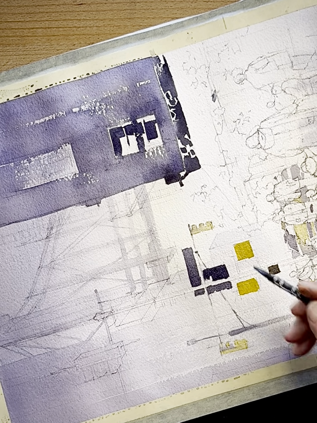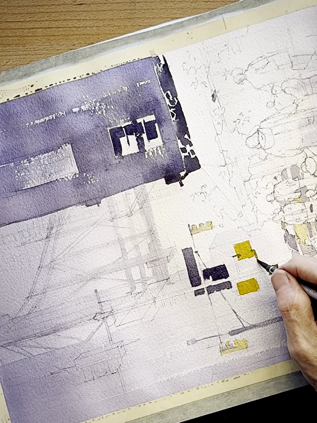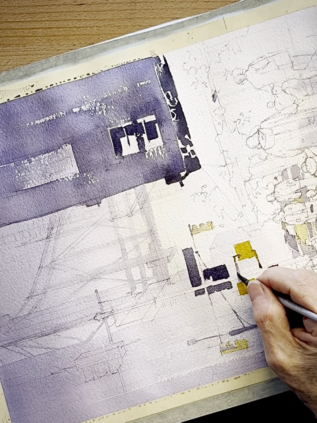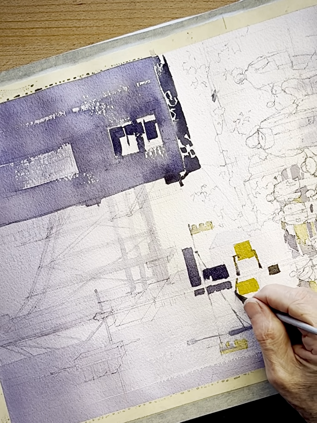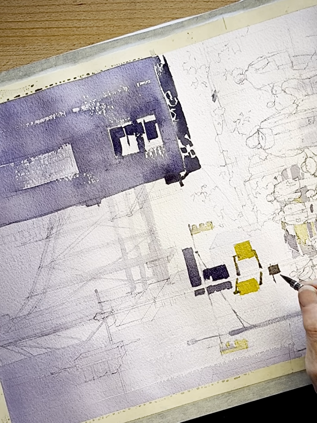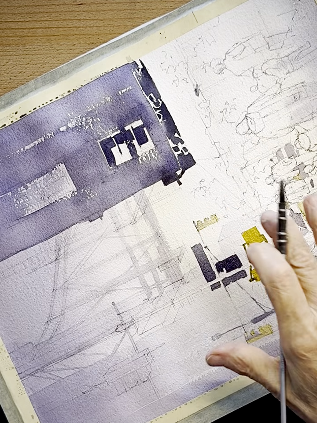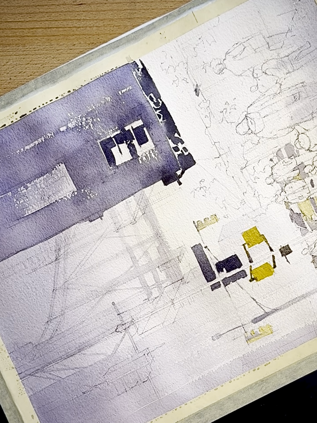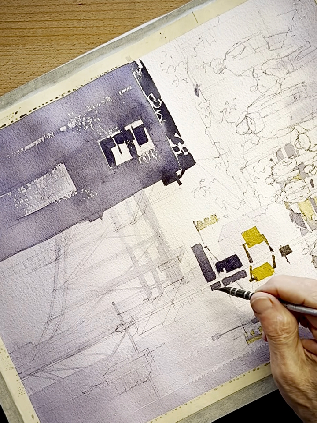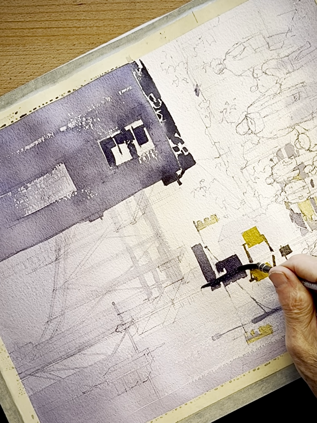So I'm trying to work this up all together, wet and wet, to keep everything connected so everything doesn't look like it's painted in pieces or stuck on. It's not all wet and wet, it's wet on dry, but I'm trying to run one wet area into another so that all this jumble of information looks connected.